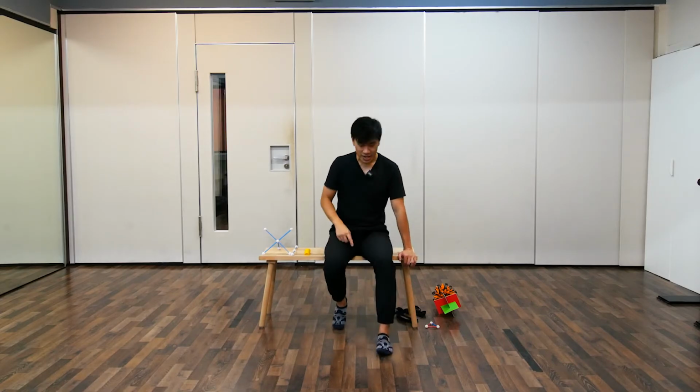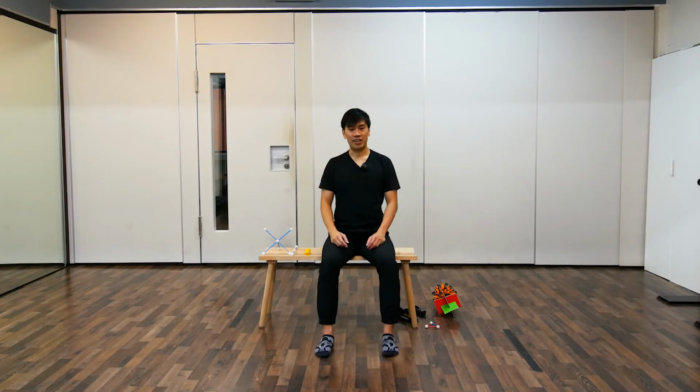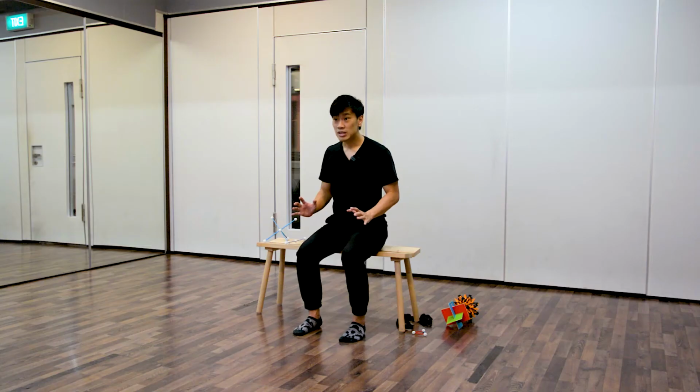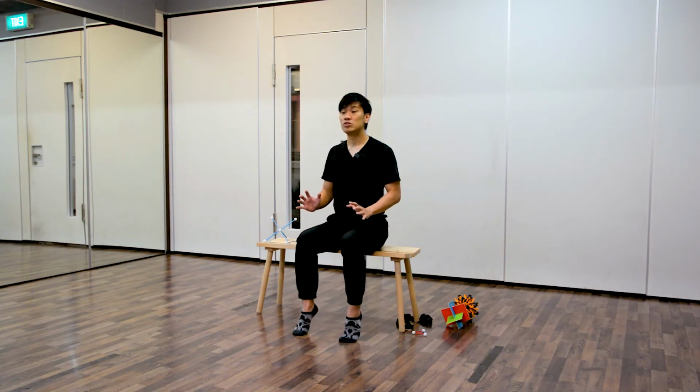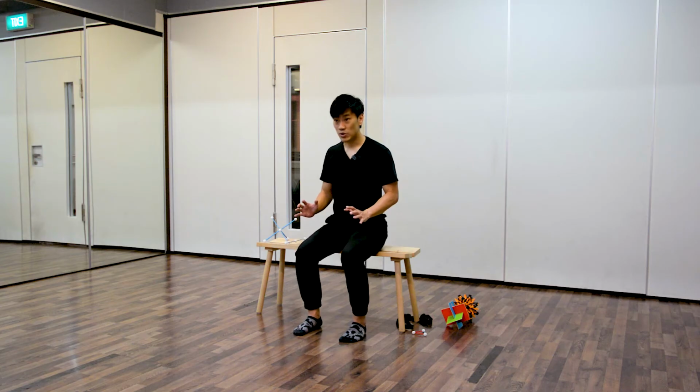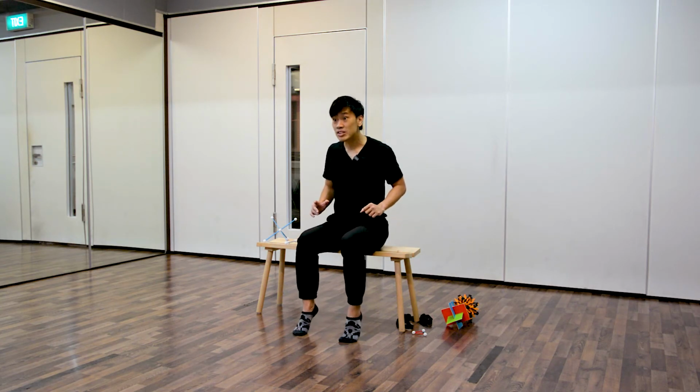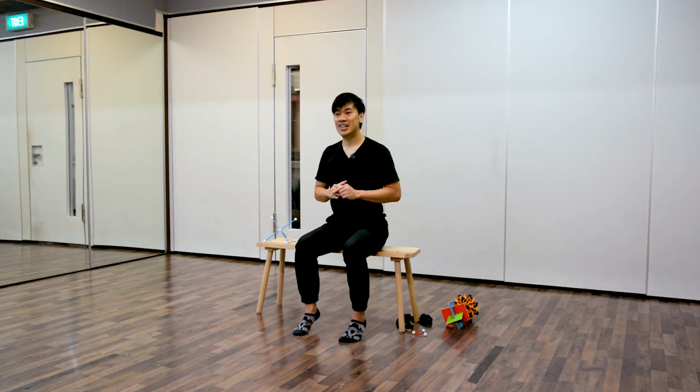Okay, now that we are done here, take a deep breath in. So just go through both legs, heel and the ball and the toe, toe and the ball and the heel, heel and the ball and the toe, toe and the ball and the heel. Okay, now that we have done this, just one more time for the bonus. Heel and the ball and the toe, toe and the ball and the heel.